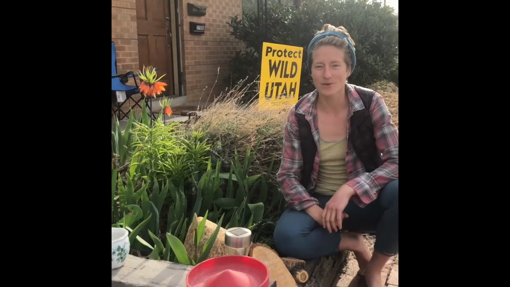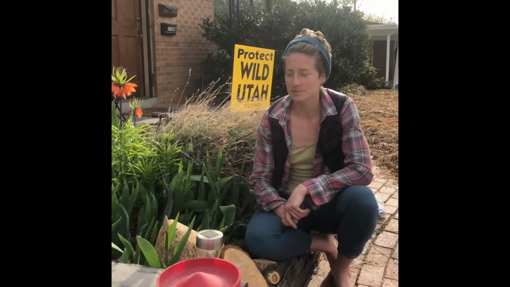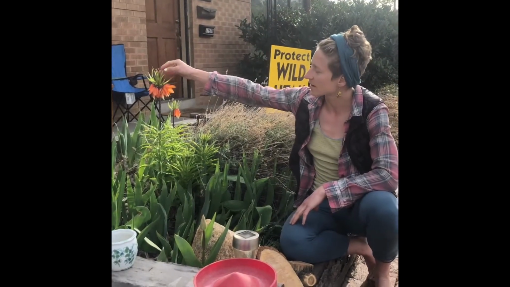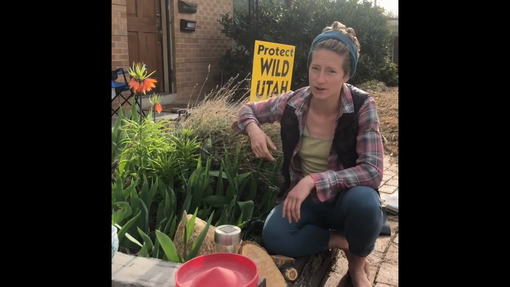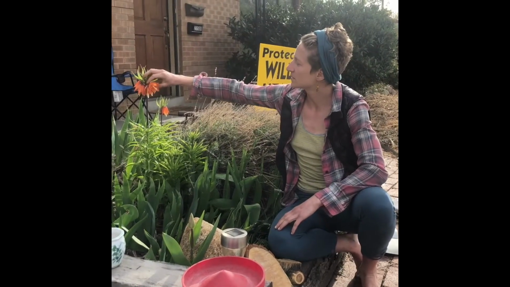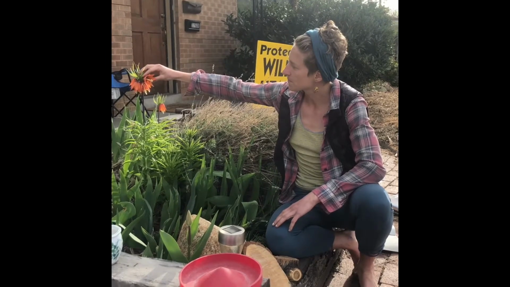Okay, so here's your next challenge. Find a spot with flowers and count up how many flowers there are, and if you can, use the iNaturalist app to try to identify what type of flower they are. I just figured out that this is an imperial lily, which is really pretty.